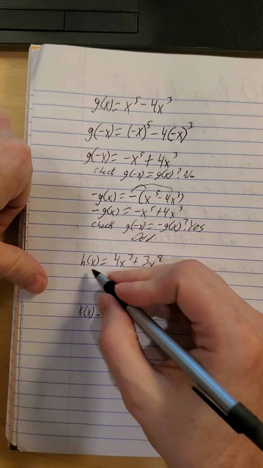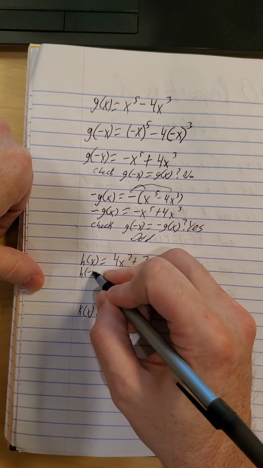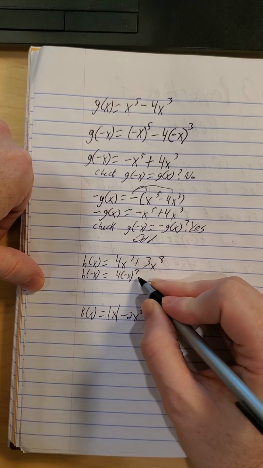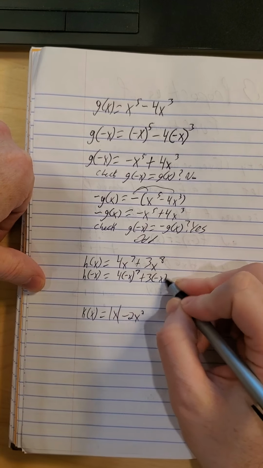Okay, welcome back. So h of opposite of x: 4 times opposite of x, close it up, 7th power is outside, plus 3 times opposite of x, quantity to the 8th. H of opposite of x. I have an odd number of negatives multiplied together, so I have negative 4x to the 7th, and an even number of negatives multiplied together, plus 3x to the 8th. H of opposite of x does not equal h of x, so we have to keep going.